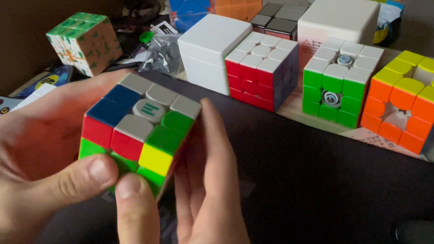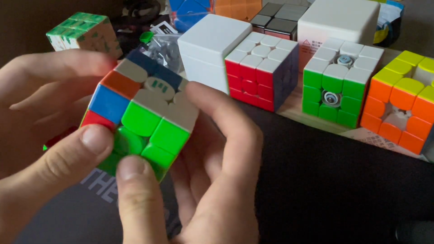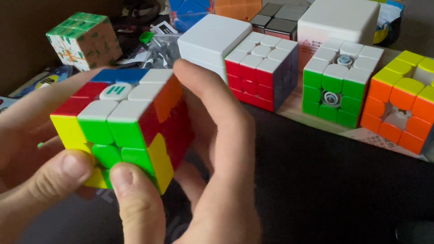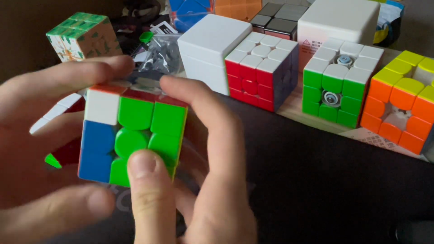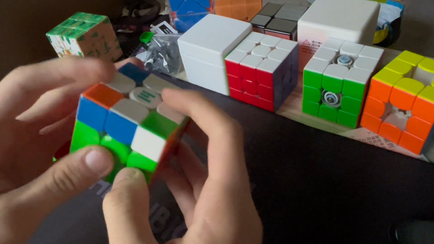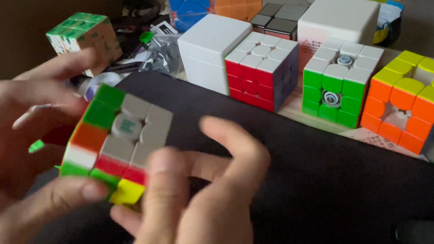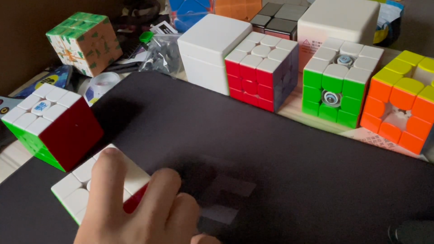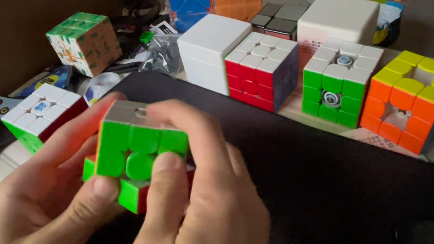You can also do a U and then F prime, and then you can insert this here using L prime, U prime, L, F. And that's good if you're good at left-handed things. And then of course there's an algorithm with B moves, which I can also show you.